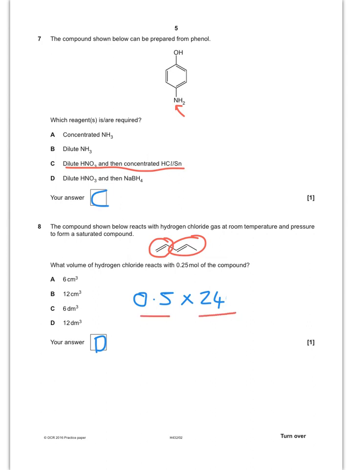And then you times that by 24 because it's at room temperature and pressure. And as you know, 1 mole of any gas occupies 24 decimeters cubed, and therefore, because you need half a mole, you need 12 decimeters cubed.